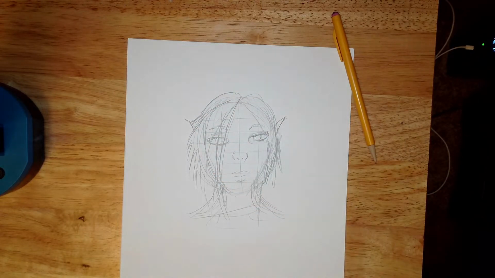I like drawing elves and all these different creatures because they're fun. It's like, would you like to draw a demon? Would you like to draw a creeper? Would you like to draw something just entirely insane?